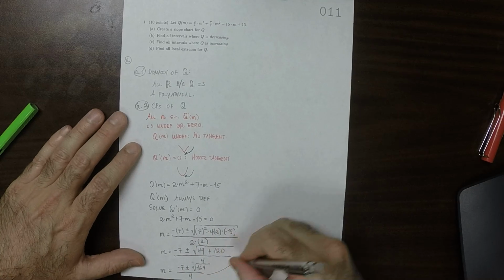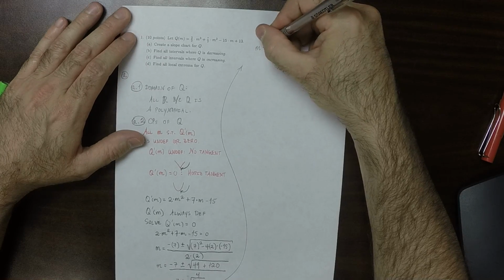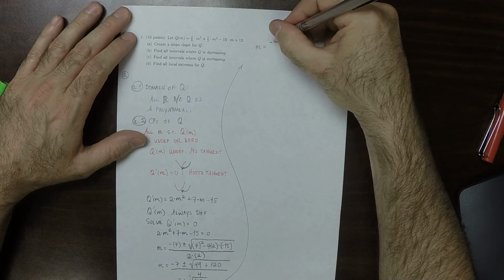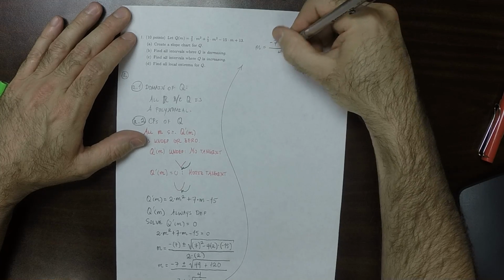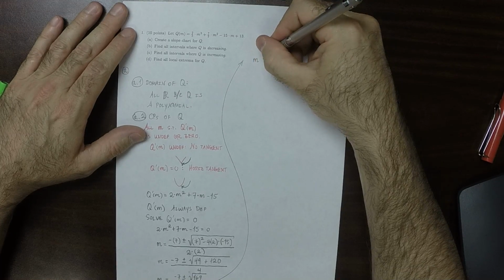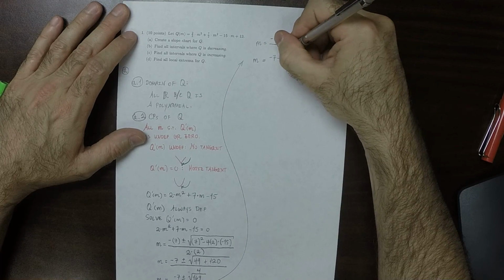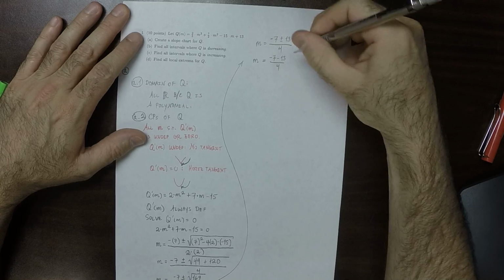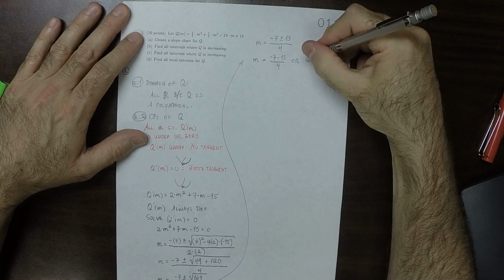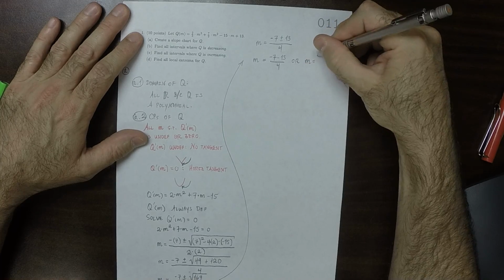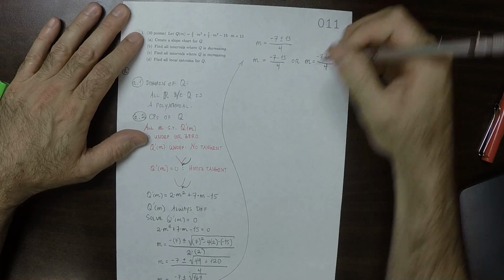The square root of 169 is 13. So m is negative 7 plus or minus 13 over 4. So the two different solutions are m is negative 7 minus 13 over 4, or m is negative 7 plus 13 over 4.